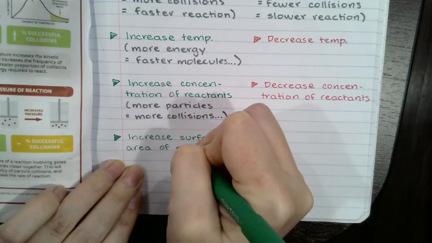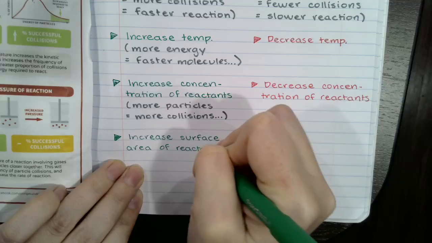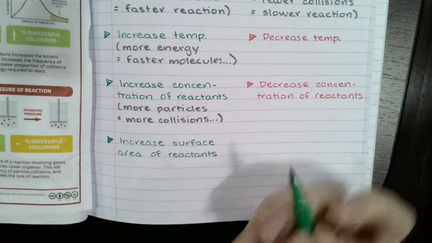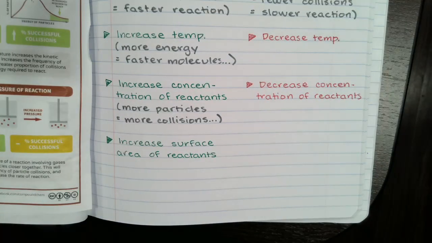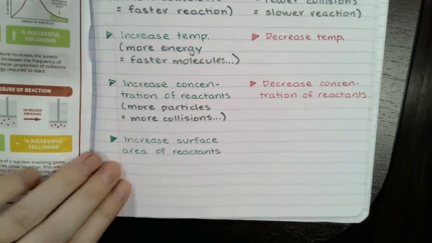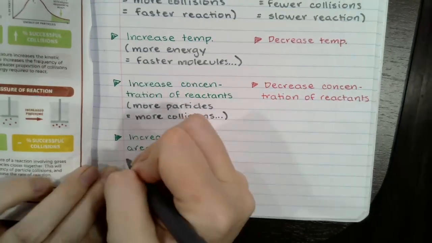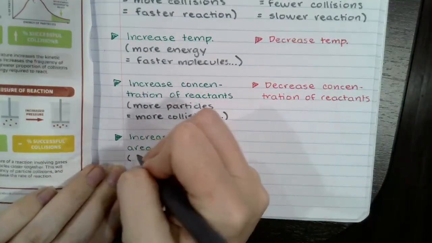So when you have one big chunk of reactant, it's going to have very few collisions because it's just essentially operating like one particle. But if you grind it up and increase the surface area, you get more exposed particles, which means more collisions, et cetera, just like above.